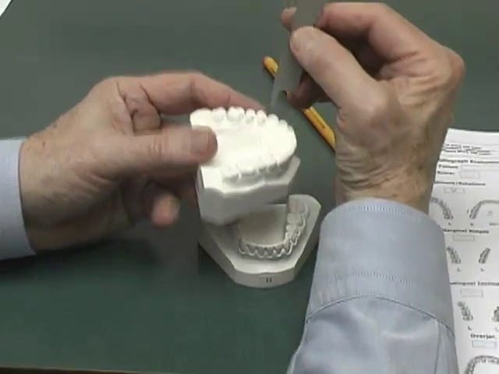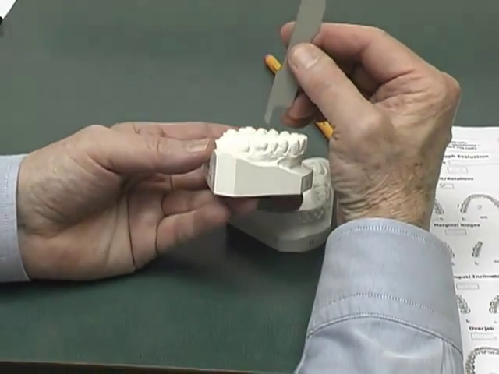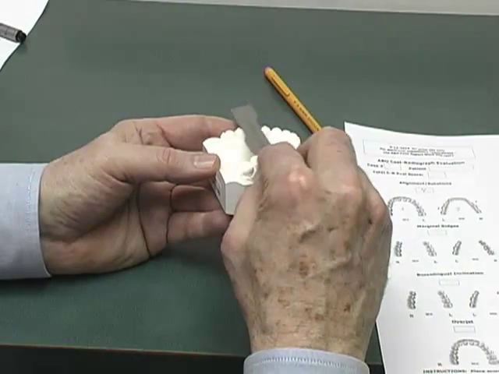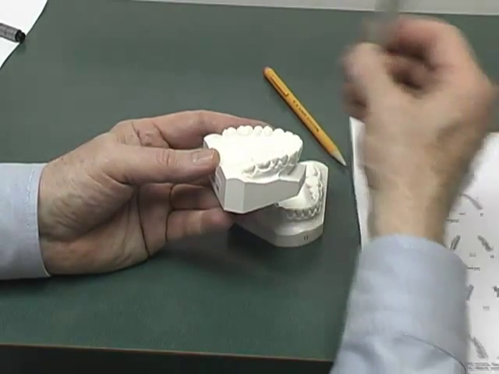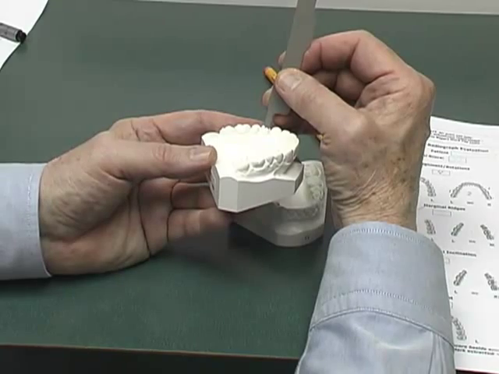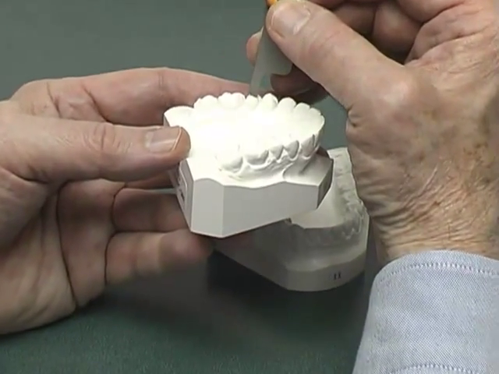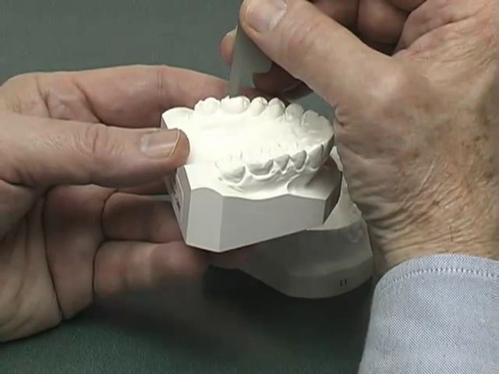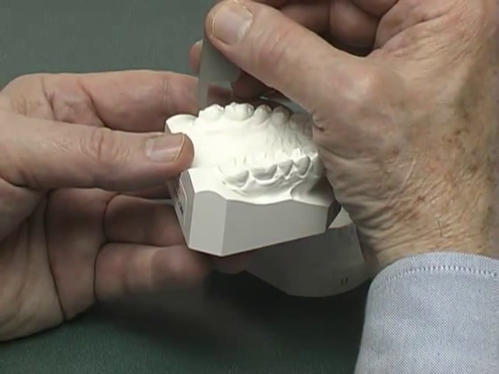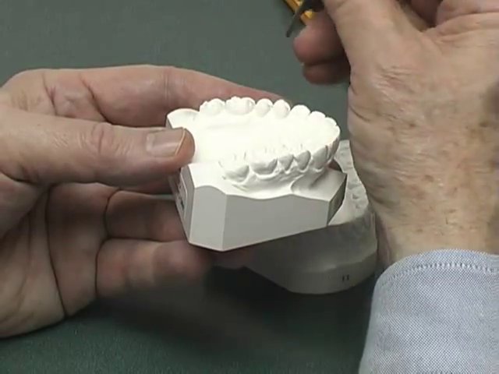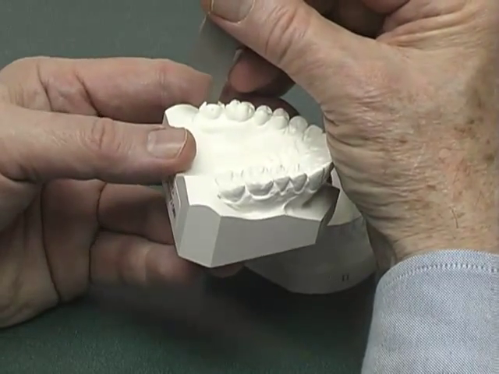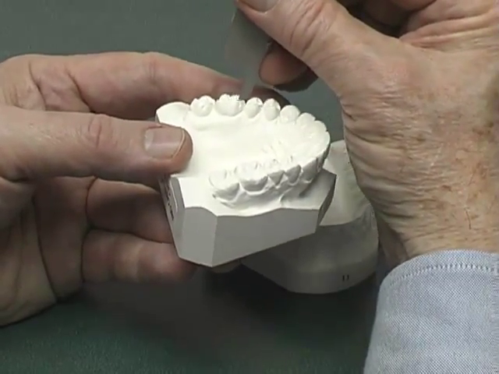Hold the gauge perpendicular to the occlusal plane. Hold it perpendicular. Run the 1 millimeter step along the posterior teeth marginal ridges, moving in the mesial to distal direction, then reversing and moving distal to mesial.